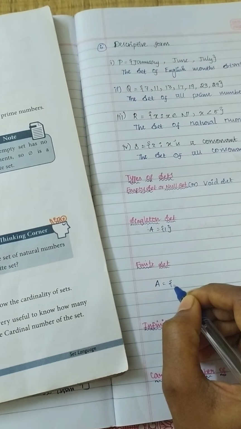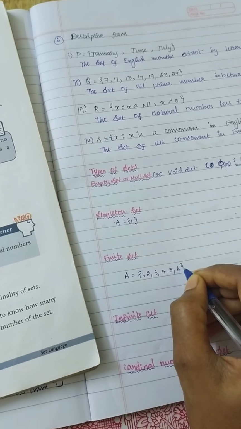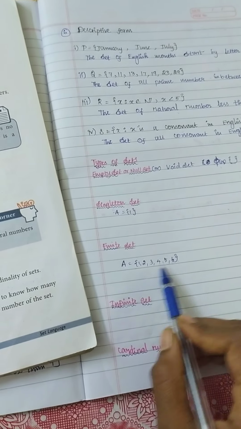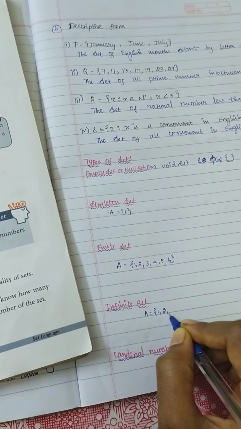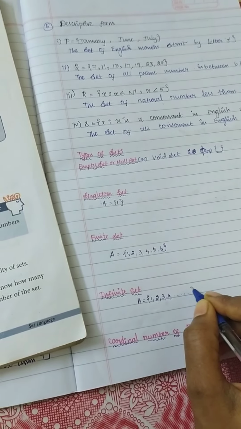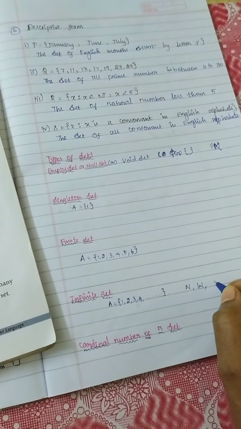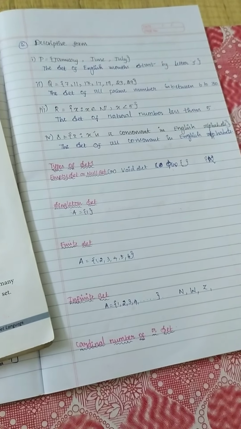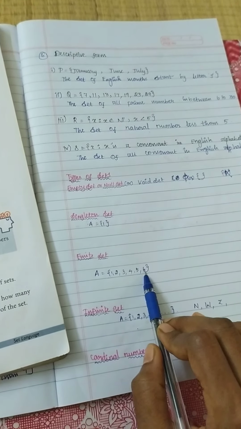For example, A equal to 1, 2, 3, 4, 5, 6. I know the starting point and end point, the first and last elements. It is a finite set. If I have a set A equal to 1, 2, 3, 4, and so on, it keeps going, so it is an infinite set. For example, natural numbers, whole numbers, integers keep going because I don't know where they stop. If I know the starting and end point, it is finite.